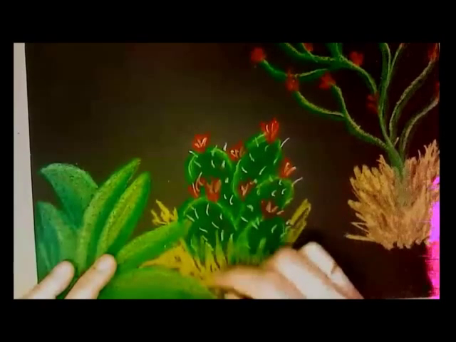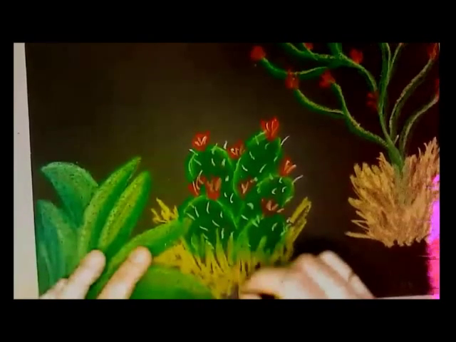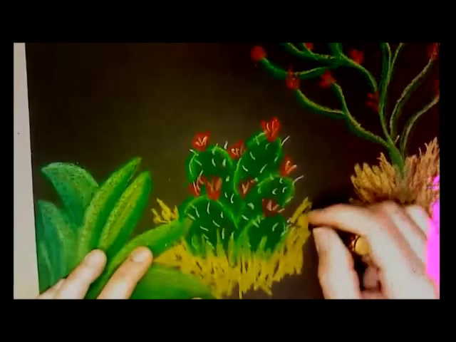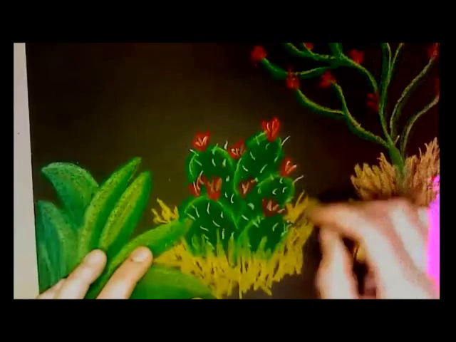Remember, use some different colors together in combination. That's what's going to make it really look real. In life, we don't notice that there are shadows and stuff. We just see things because we're just used to seeing them.